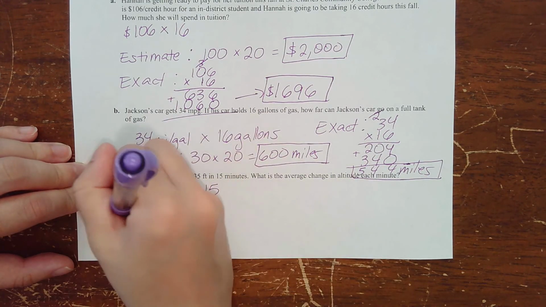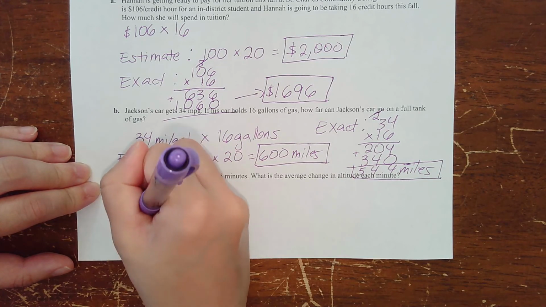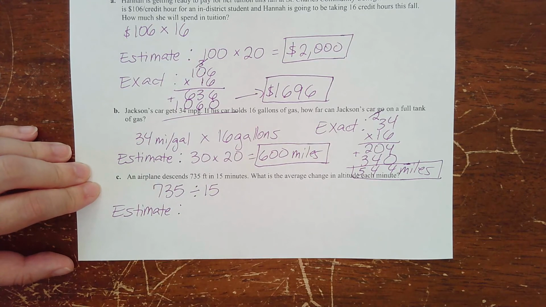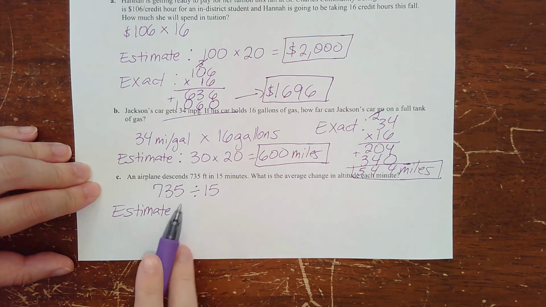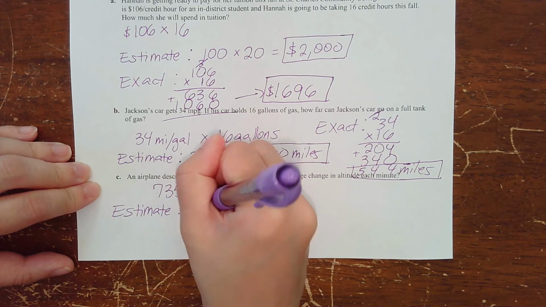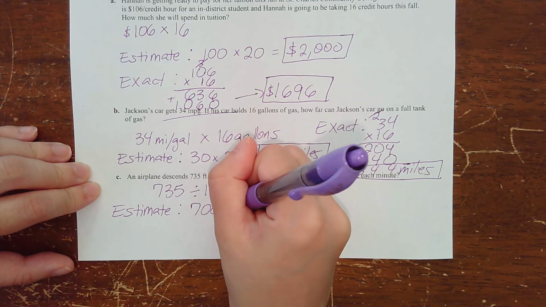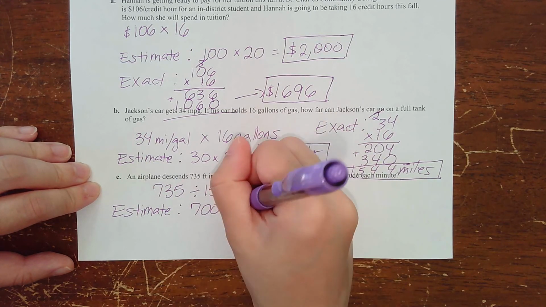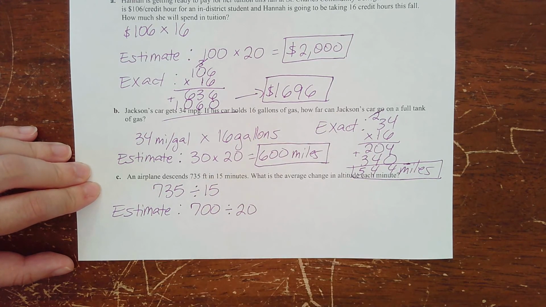And again, we're going to start with an estimate, and then we'll get an exact answer second. So 735 would round down to 700 using front-end rounding, and 15 would round up to 20 using front-end rounding.